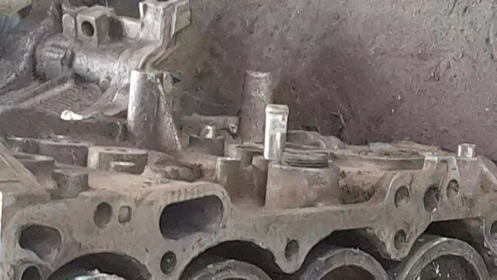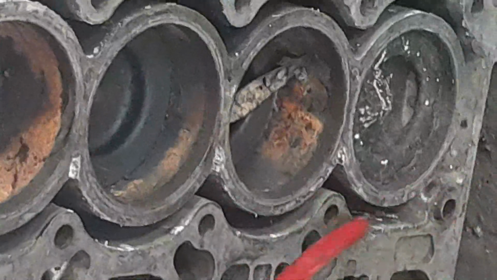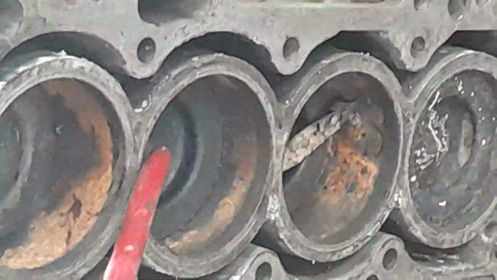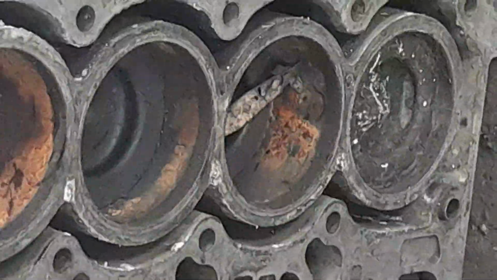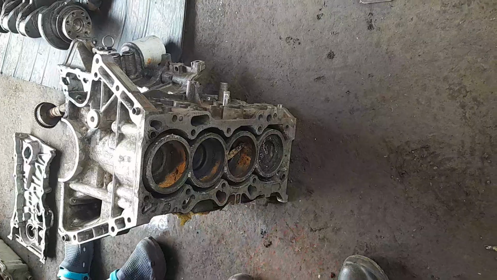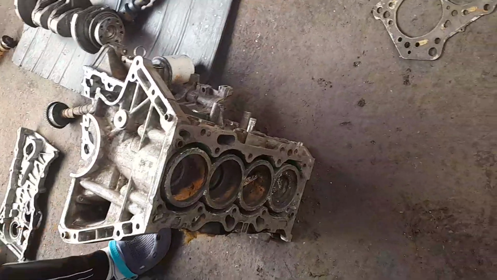So as you can see, our block is molded from aluminium first, then the alloy steel sleeves are inserted inside. Our pistons move up and down inside the alloy steel sleeves. Then around those sleeves we have a water jacket for the absorption of heat and the movement of coolant.